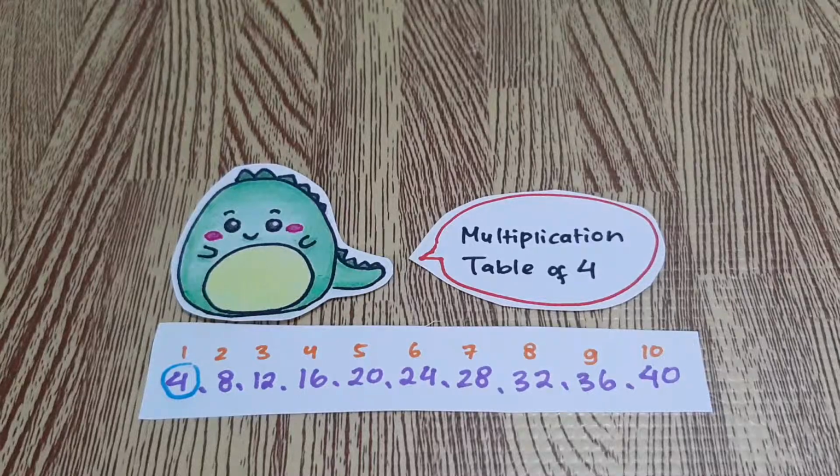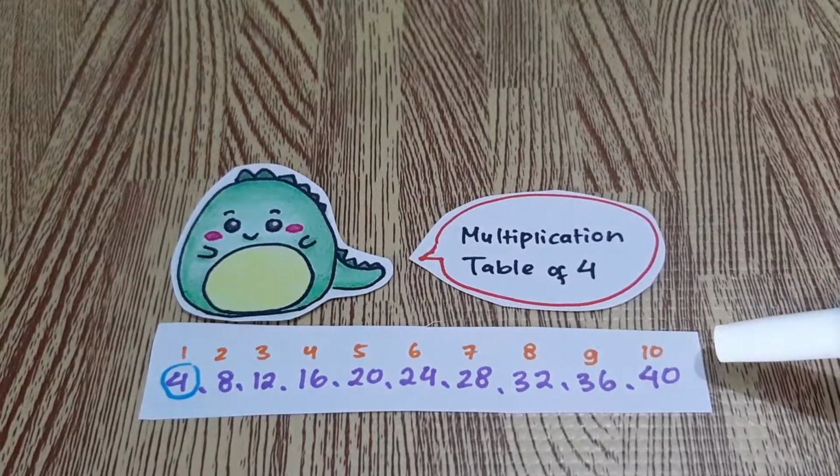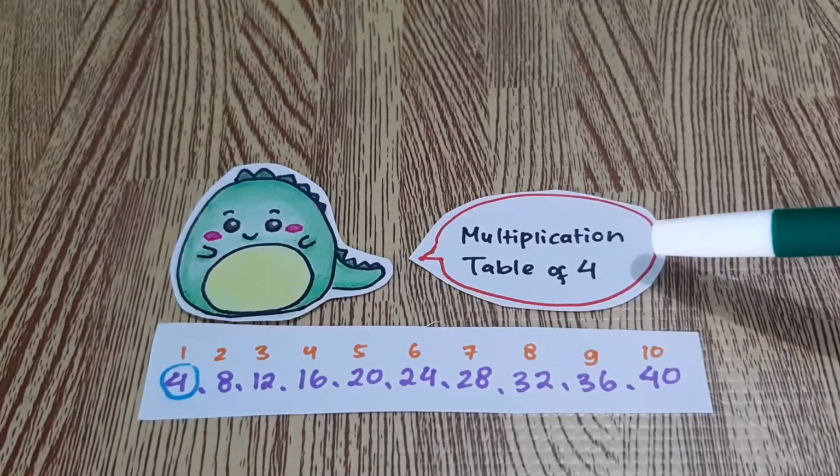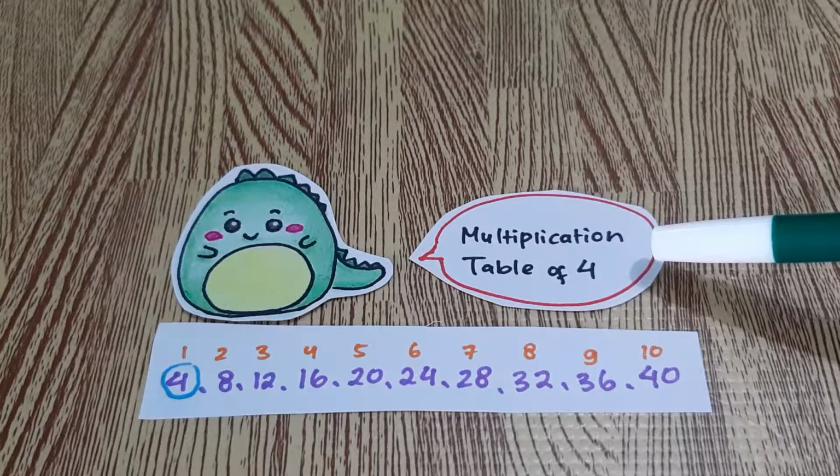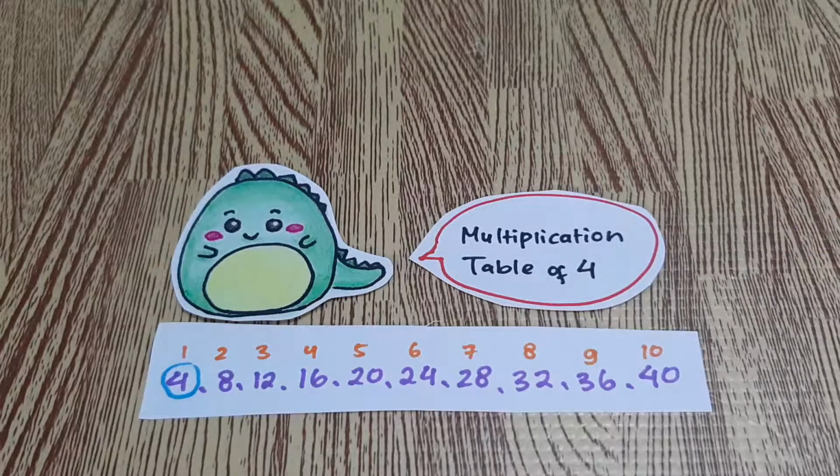Now, this is multiplication table of 4. I did the same thing. I write number 1 until number 10. And then after that, because it is a multiplication table of 4, I start with number 4 on the left. And then I add 4. 4 plus 4, 8 plus 4, 12 plus 4, 16 plus 4, and so on until I got 40. Okay, so this is multiplication table of 4.